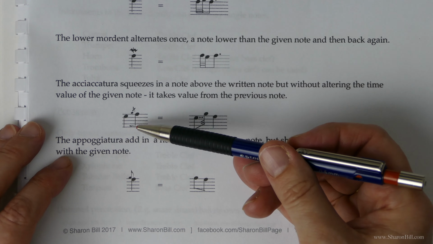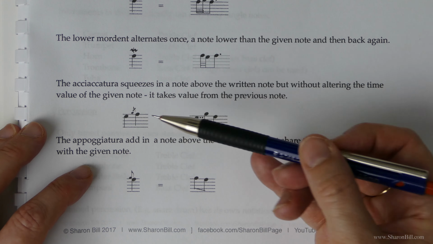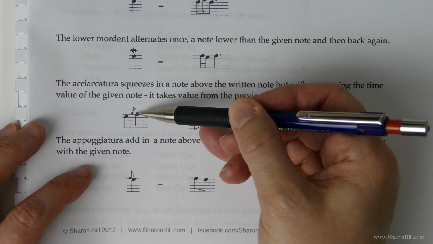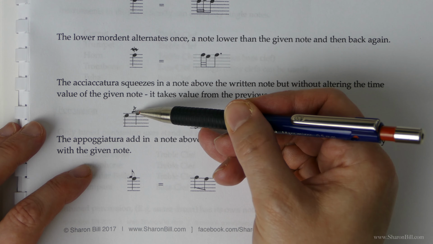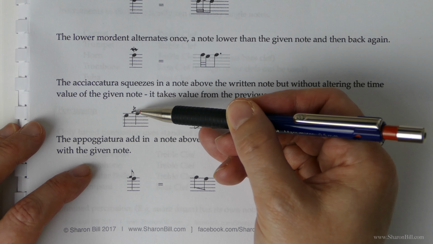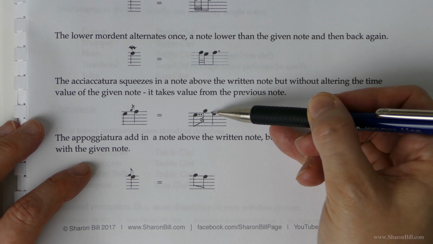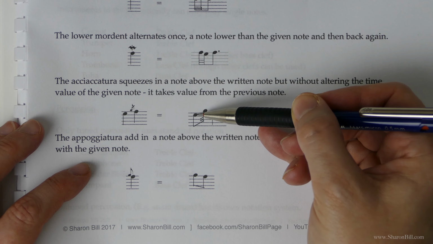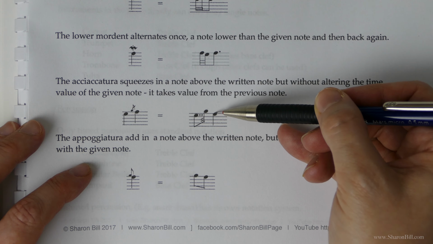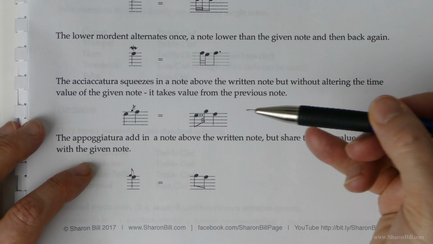The acciaccatura, which is also sometimes referred to as a crushed note or a grace note, is literally just squished in. It's always written with the stem pointing upwards. It's above the given note, the next note up, and it quickly crushes down to the given note. So really, you're just squeezing it in, borrowing the timing from the previous note. The actual note that it's written next to isn't altered at all in timing, you'll see. It's borrowed from the previous note.